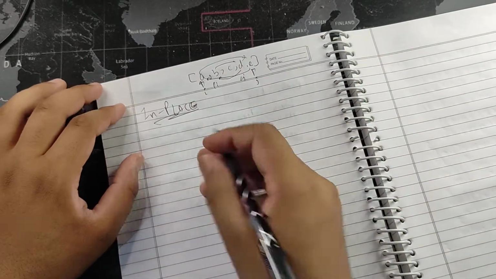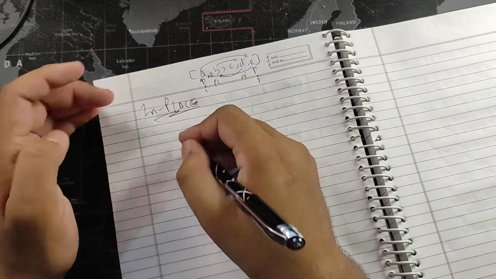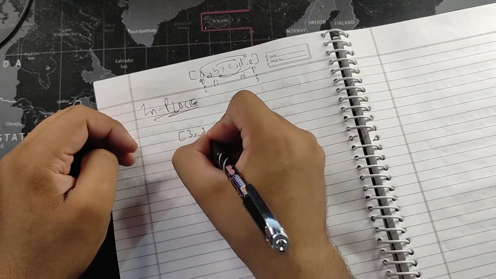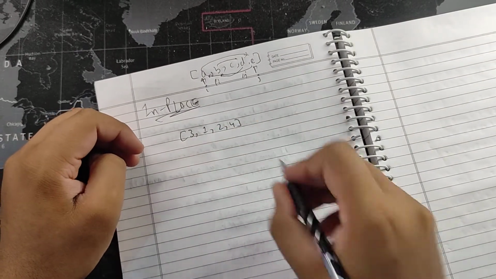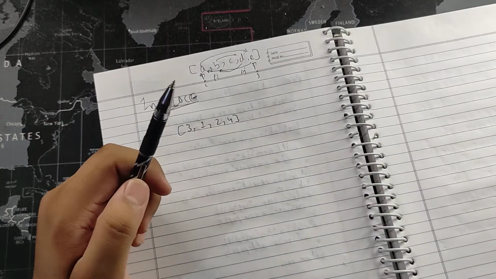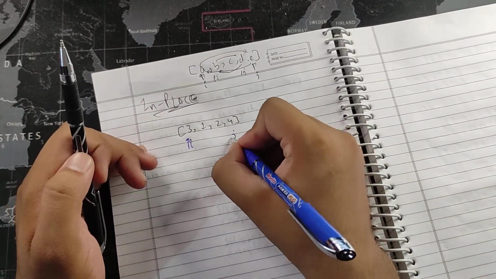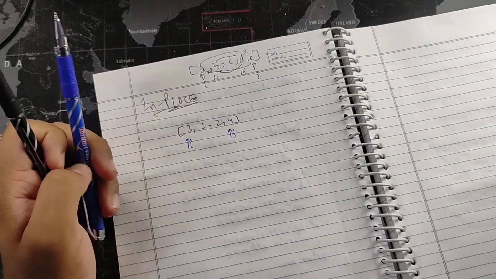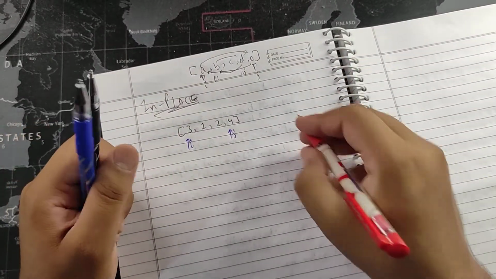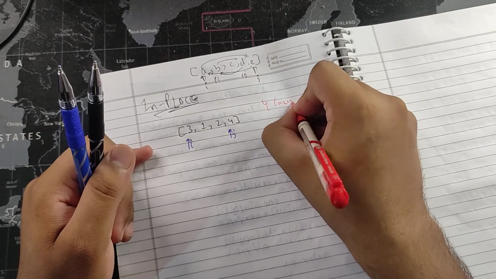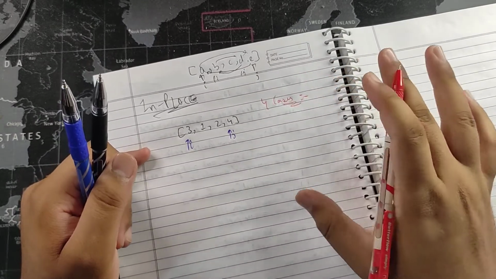Okay, now you will ask, but how are we going to use in-place over here? For example, we have something like 3, 1, 2, 4. I will put my I pointer initially over here and my J pointer over here. In this one, there could be 4 cases. So first of all, let's talk about the 4 cases.